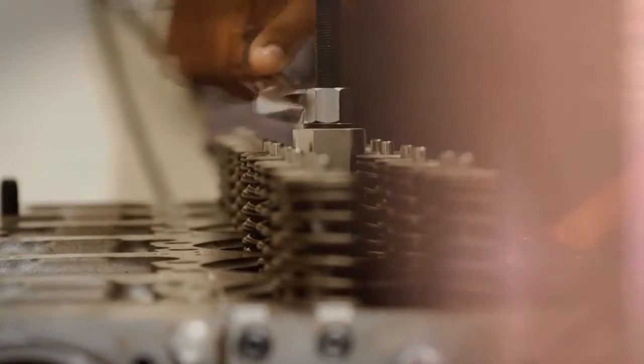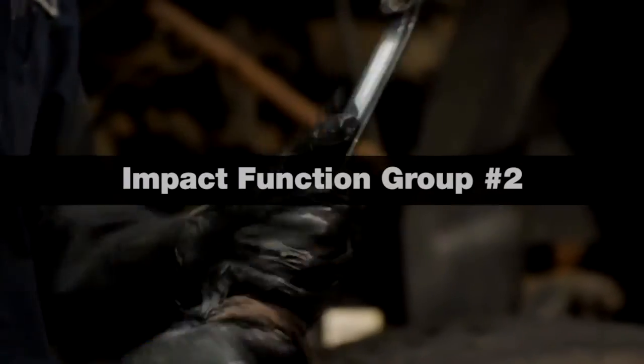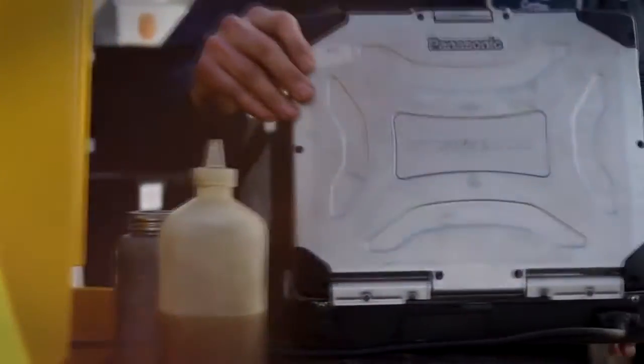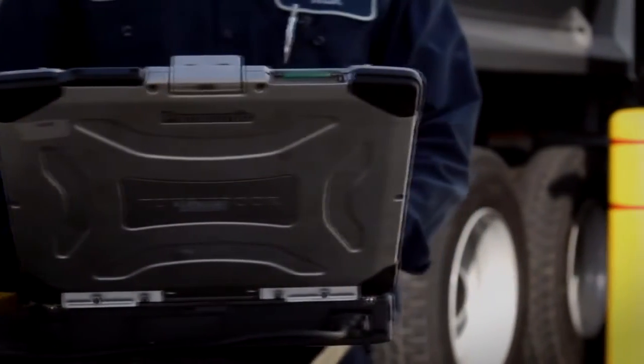The following is intended to serve as a visual reference rather than an all-inclusive instructional video. This procedure can be found in Impact under Function Group 2. Always access Impact directly for the complete documented procedure and correct tooling.